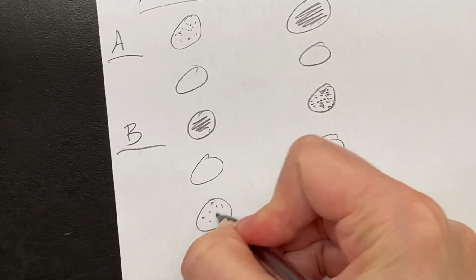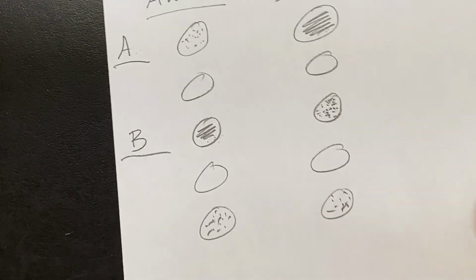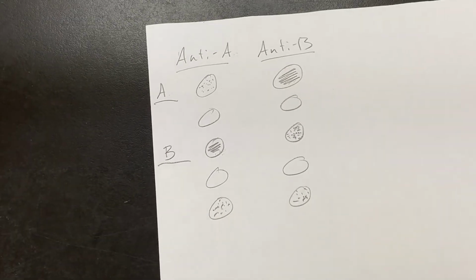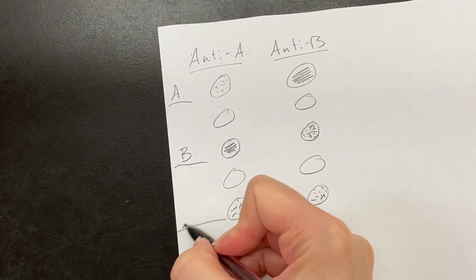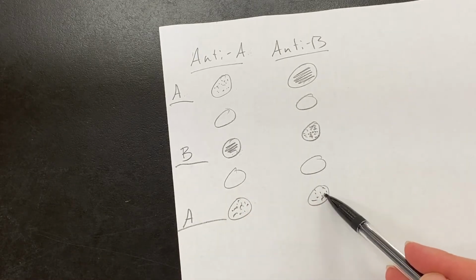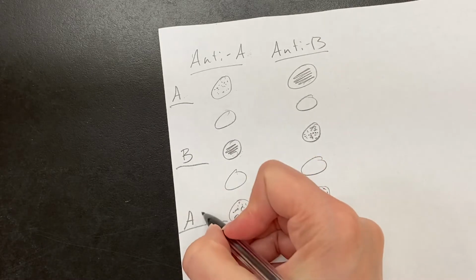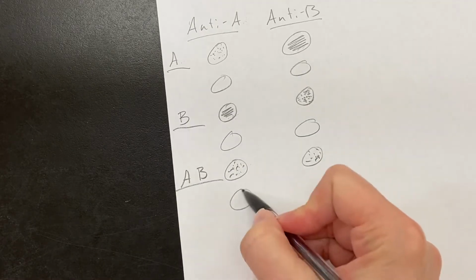So what if we get agglutination in both the anti-A and the anti-B columns? Well, the anti-A only attacks A, so this blood has A surface antigen. And the anti-B only attacks B surface antigen, so there is B in this blood sample, so this is AB blood.